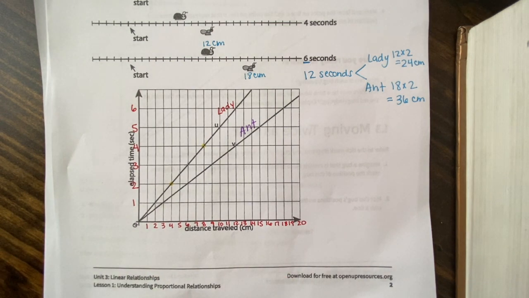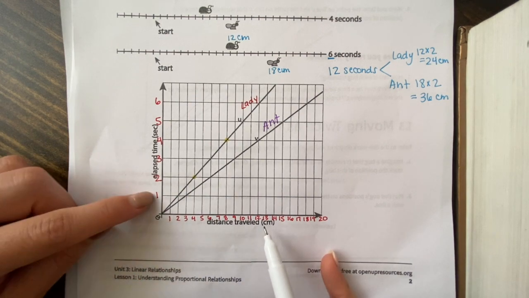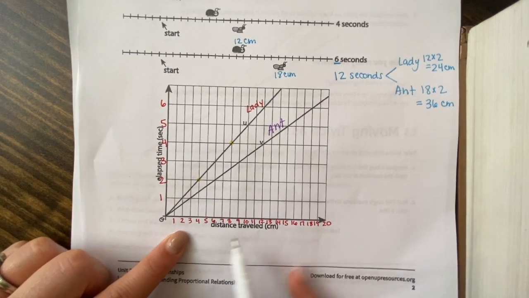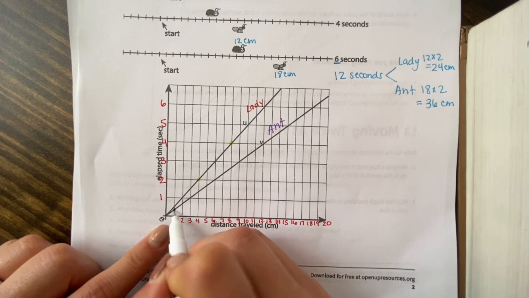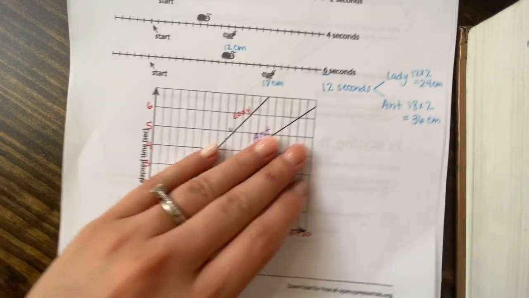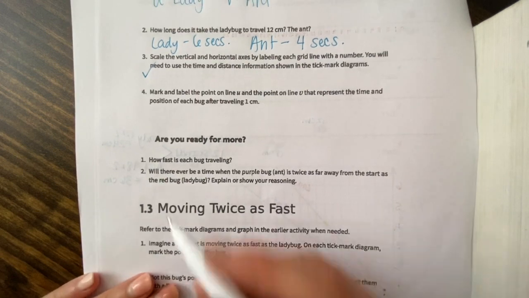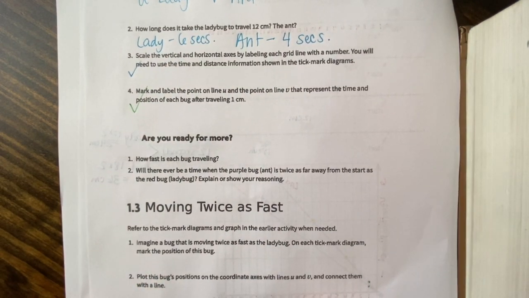So let's see if I have another color somewhere. All right, let's use green. Okay, so we need to look at 1 centimeter, not 1 second. So we're looking here at 1 centimeter. This would be the ant, and this point would be the ladybug. Okay, so these are the points we're talking about here. Let's see, what does it actually ask? Mark and label the point on line U. Okay, did it, check. Did that, mark and label, it doesn't ask for anything else.